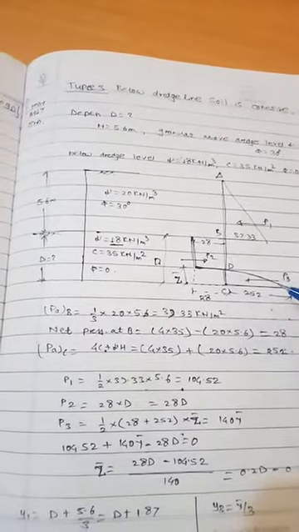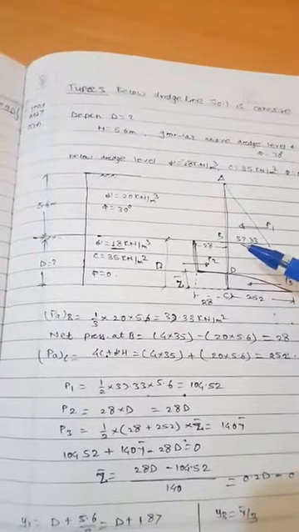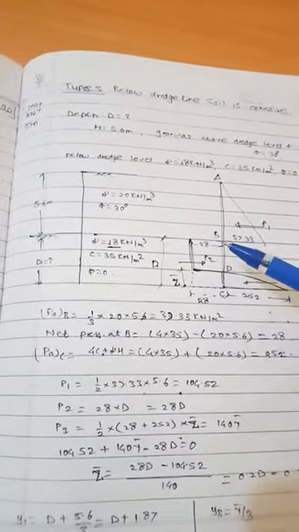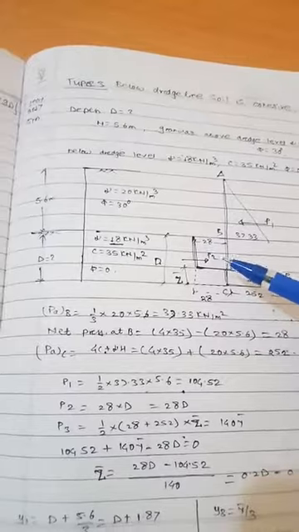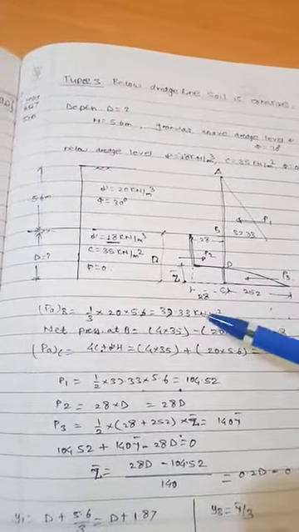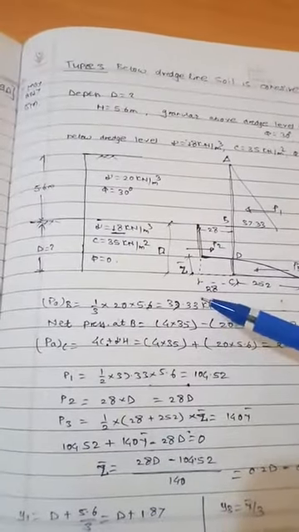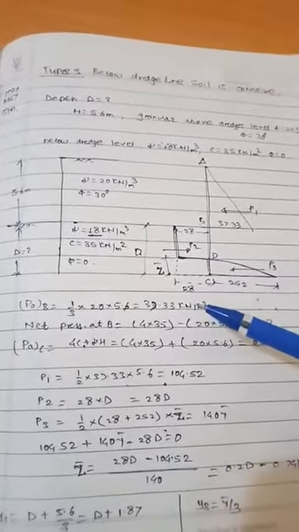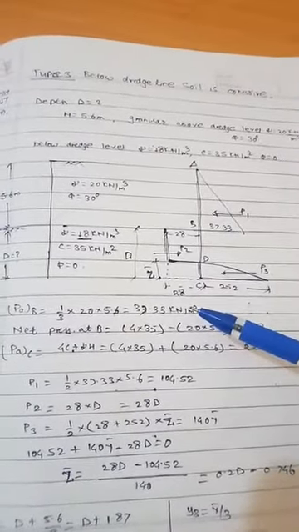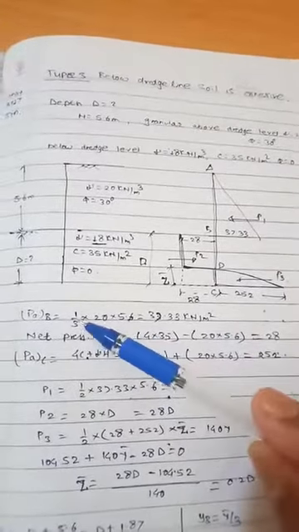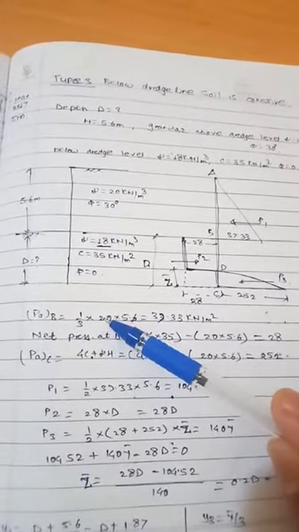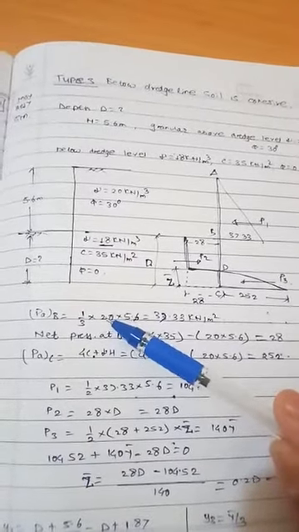at the base. Now here first of all we have to find out the pressure intensity at B, then the net pressure at B and the pressure at C. So here we got the passive pressure at B. It is nothing but Ka gamma H. So 1 by 3 is the value of Ka, that is (1 minus sine 30) upon (1 plus sine 30), equal to 1 by 3.